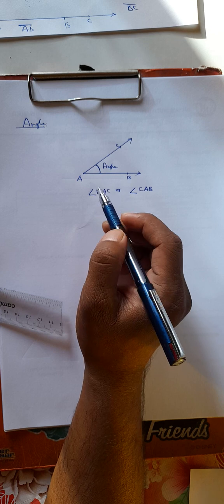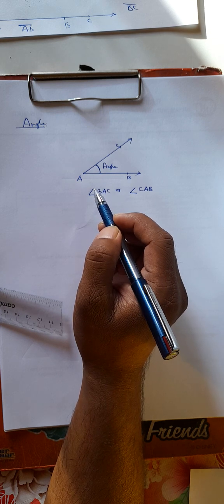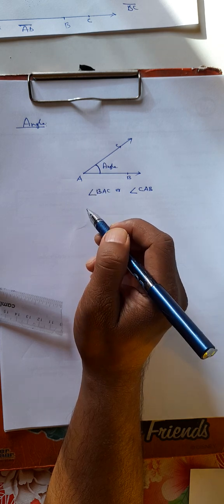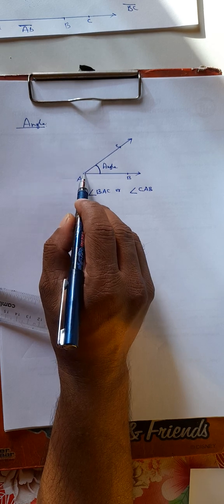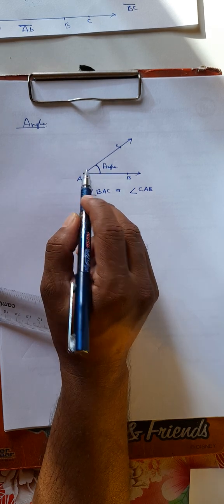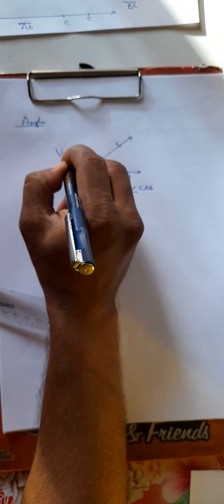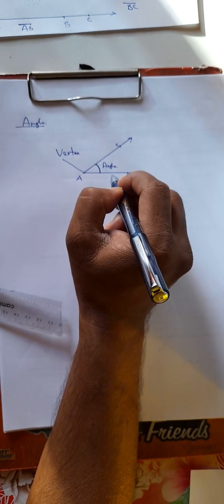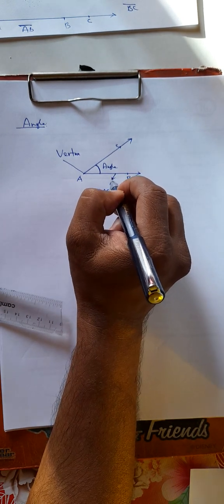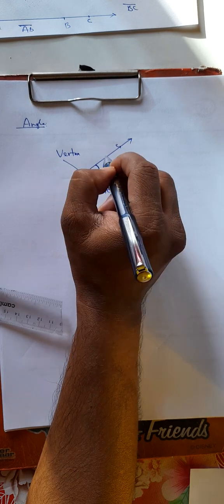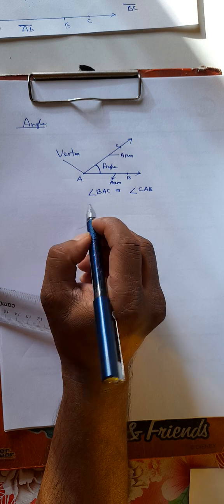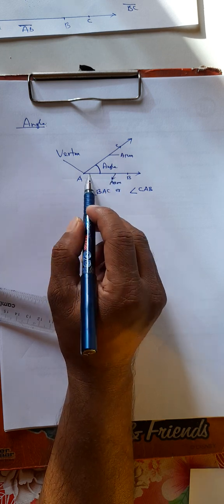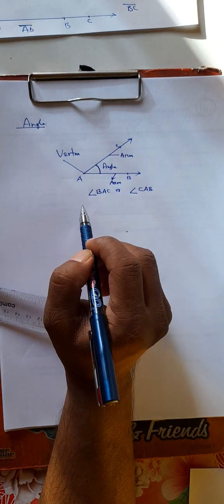So when you make 2 rays starting with the same point, you obtain an angle. An angle is named with three alphabets. The middle point is called the vertex. So this is called the vertex. And these 2 are called arms. This is also called an arm. Right? So there are 2 arms and 1 vertex of the angle.